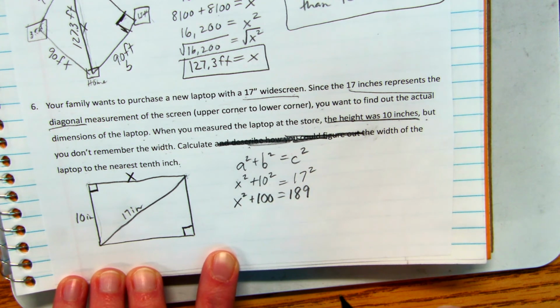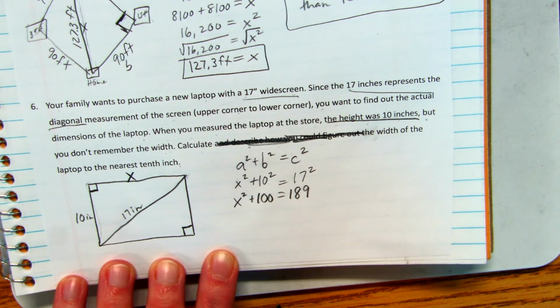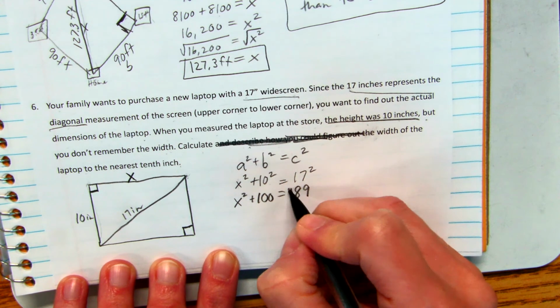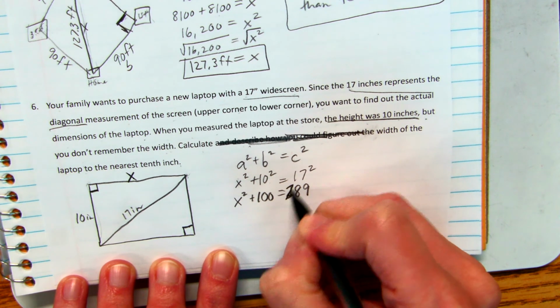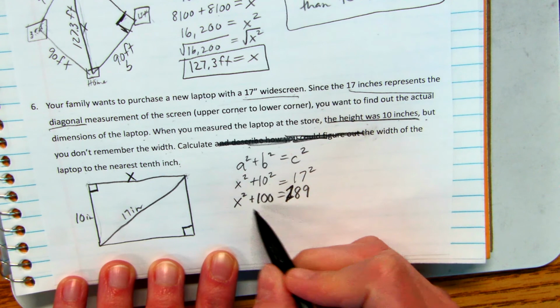What do we do now? 289. Oh, I don't think so. Yes, it is. Oh, it's 289. Oh, I'm sorry. I thought you were telling me that was the next step. You're right. I wrote that down incorrectly. So what do we do next?